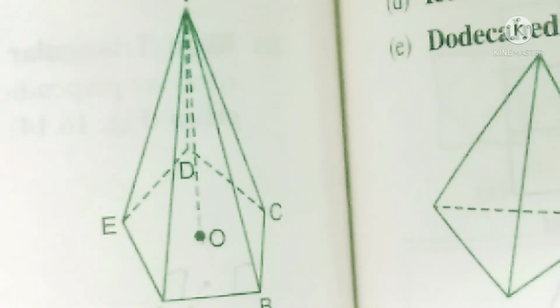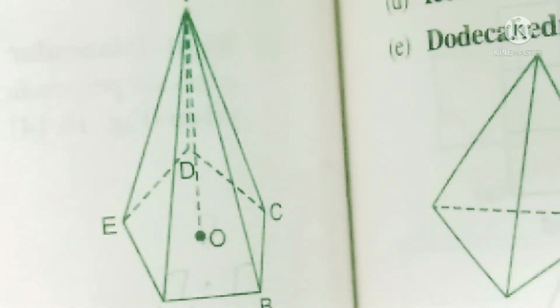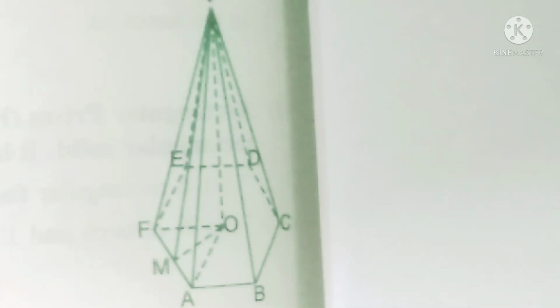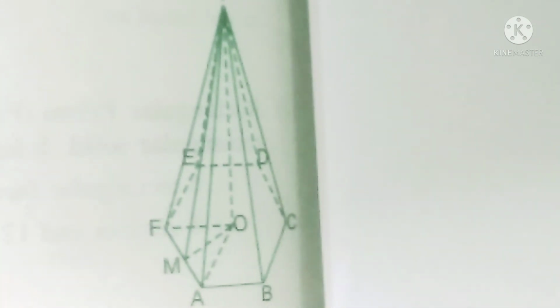And in a regular pyramid, we learnt, if the base of the pyramid is a regular figure, that is, all sides of that base are equal, such pyramids are called regular pyramids. See here, this is a regular pyramid.